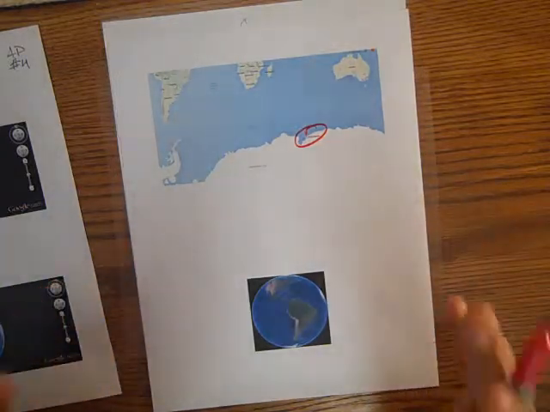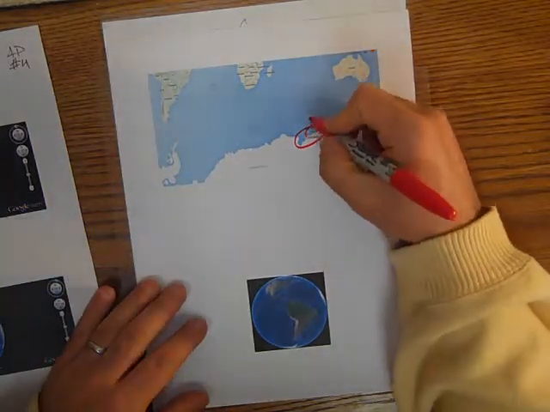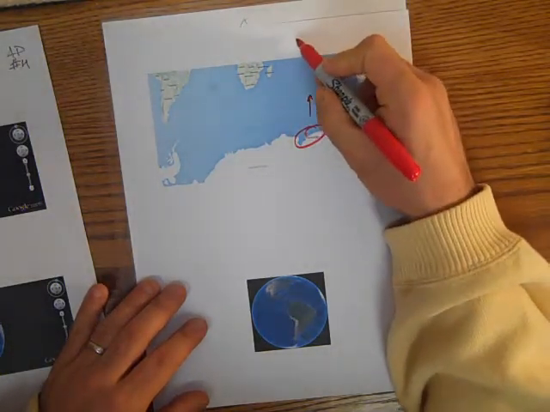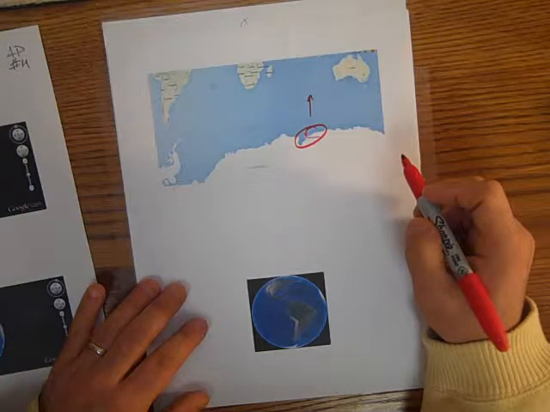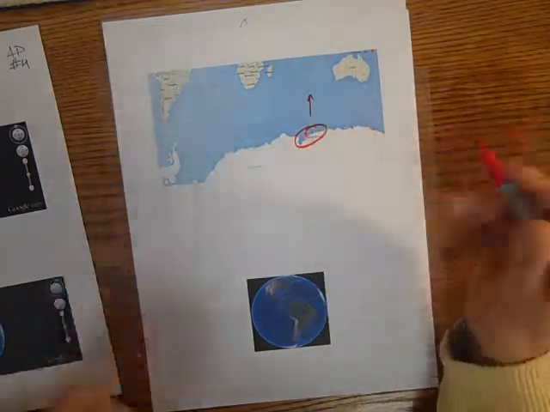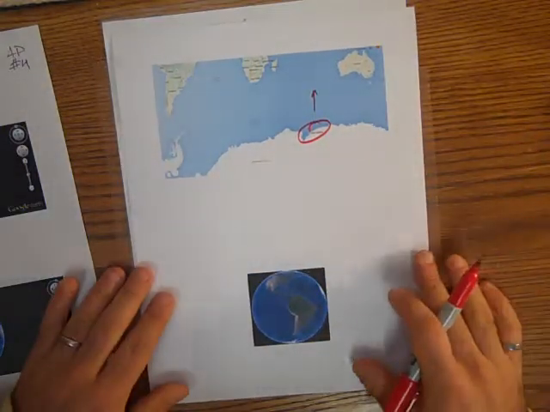This is the Google Map version. If you imagine going up this way, India's over here. Davis and basically the tip of India are at the same longitude, but of course at different latitudes.